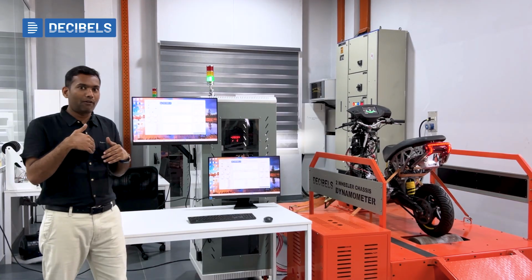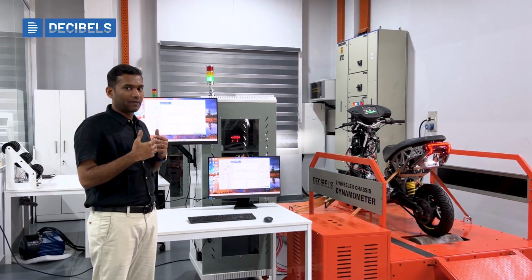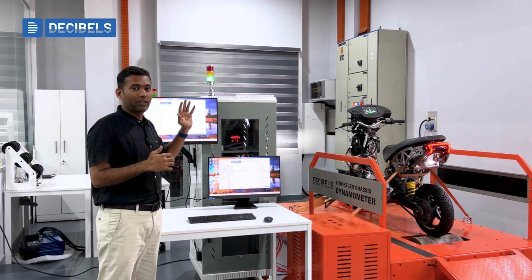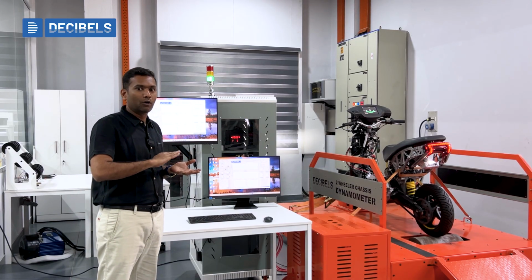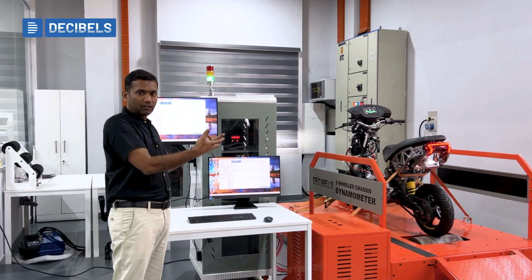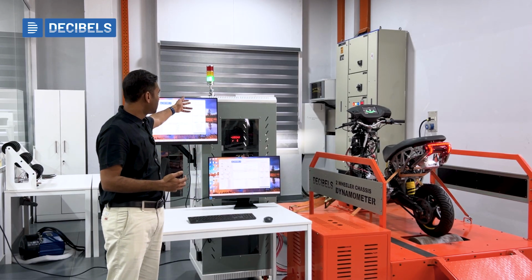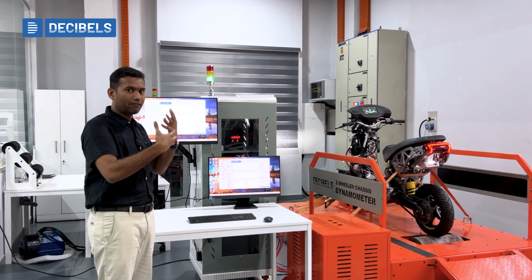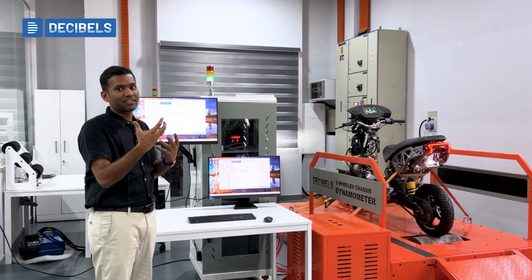If you want to perform many test cases, you can even go much further. As I said, we can vary a variety of your load cases. Maybe it's road grade profiles. You can vary the weight of the vehicle by applying different parameters here, and by loading the drive cycle, you can perform a variety of real-time road load test cases.